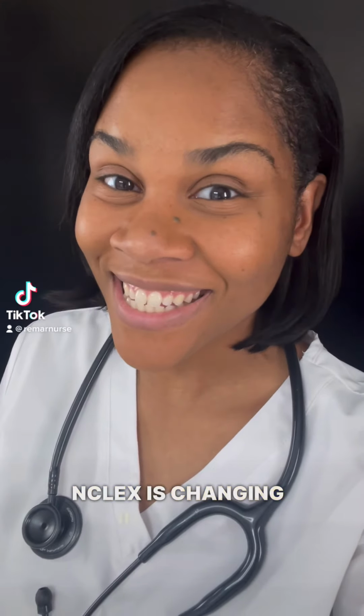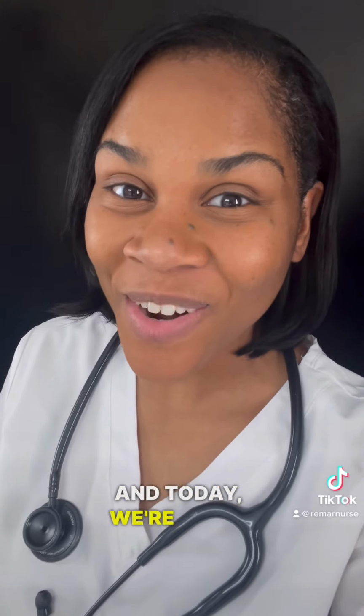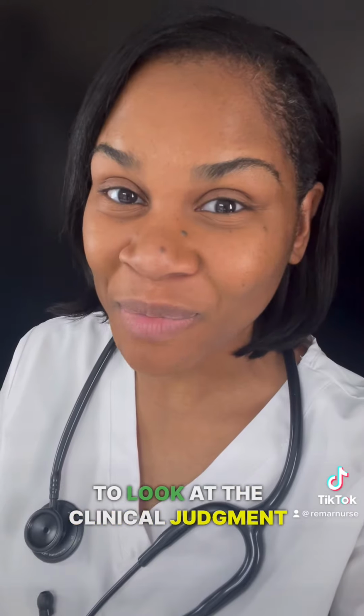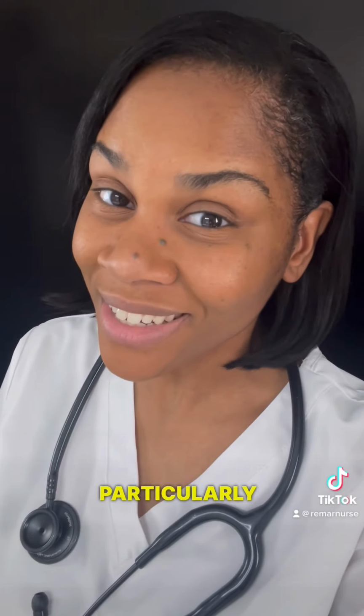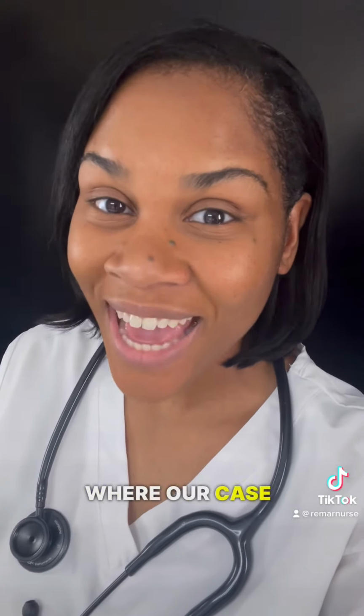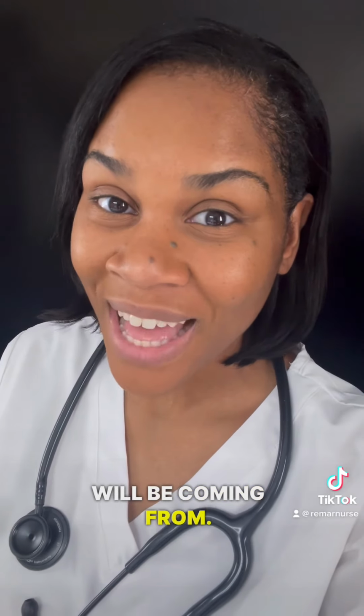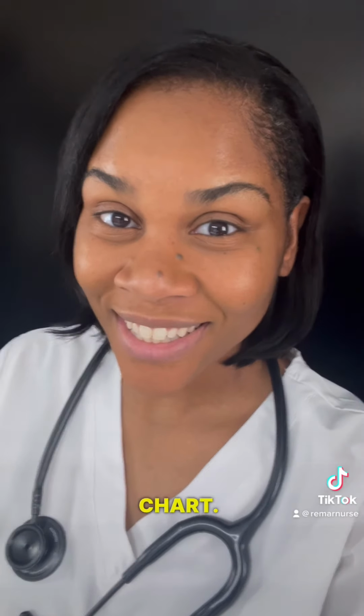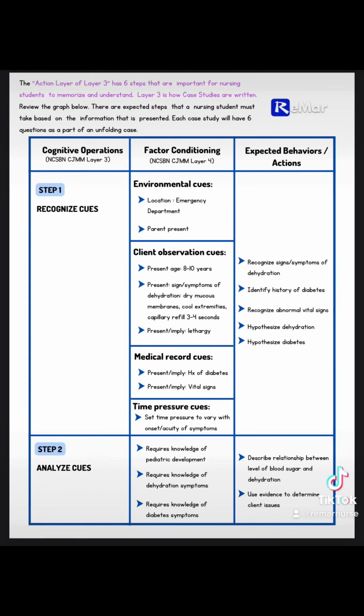NCLEX is changing in 60 days, and today we're going to look at the clinical judgment measurement model, particularly layer 3, where our case study questions will be coming from. Let's take a look at this chart. Okay, so there's 6 case study questions, and each question will come from a step of the clinical judgment measurement model. So let's look at step 1, for example.